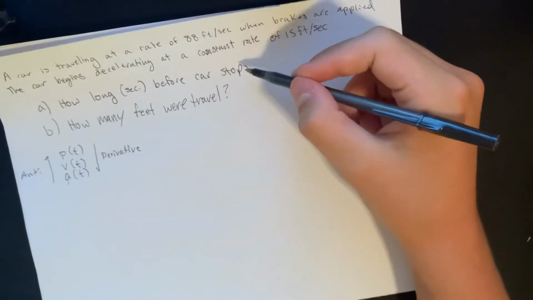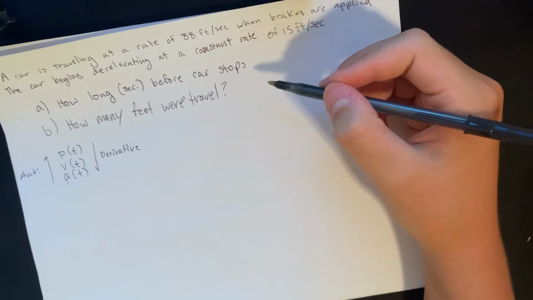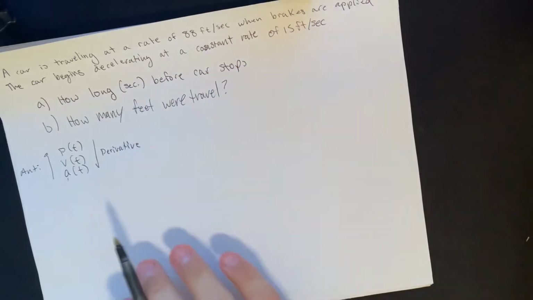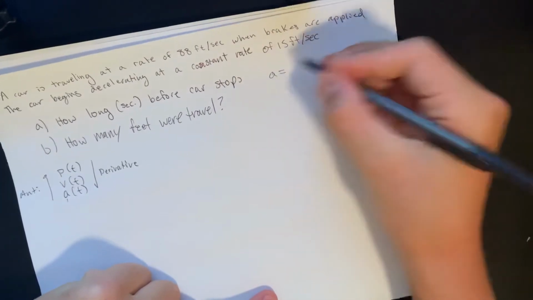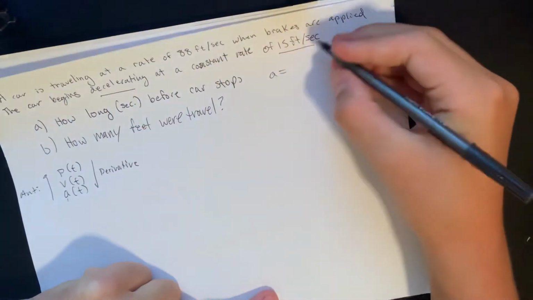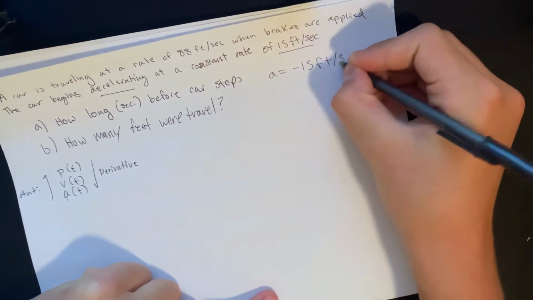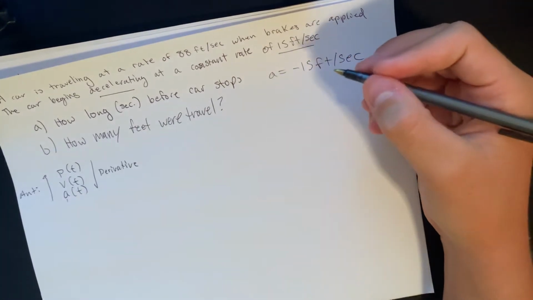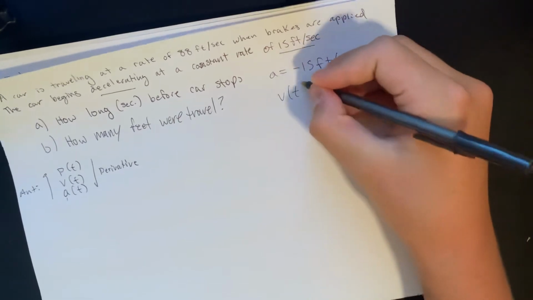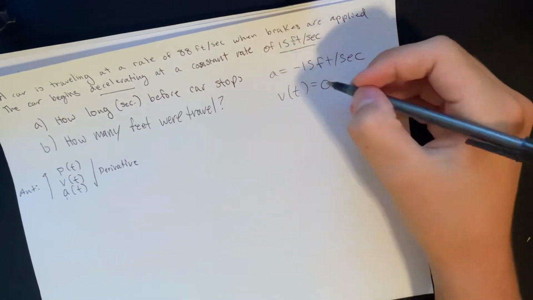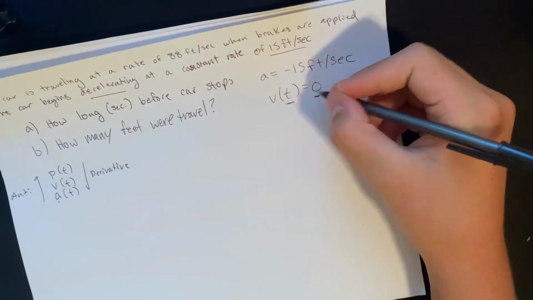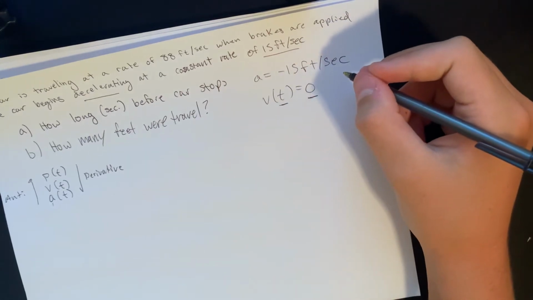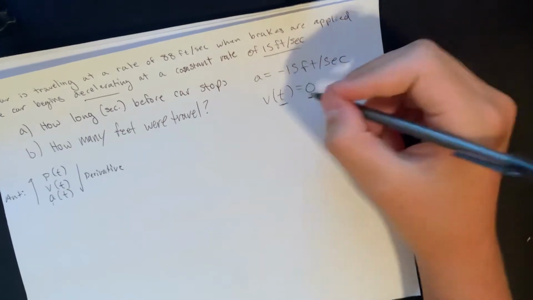So this is how we're going to find how long it takes before the car stops and how many feet we travel. So for this, we know that our car is decelerating, so our acceleration will be negative 15 feet per second. And we know that when v of t equals 0, that's when we know it stopped and how long it takes to stop. So from this, we can figure out the antiderivative and then plug that in.